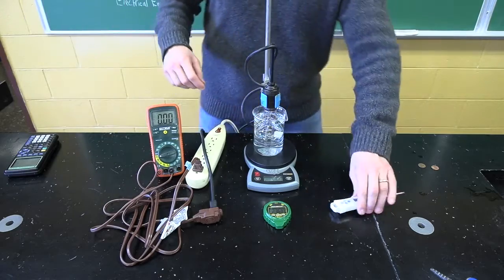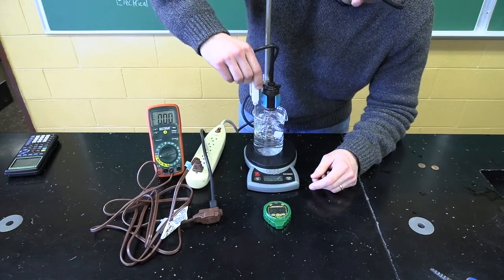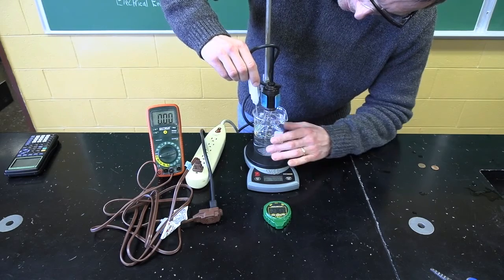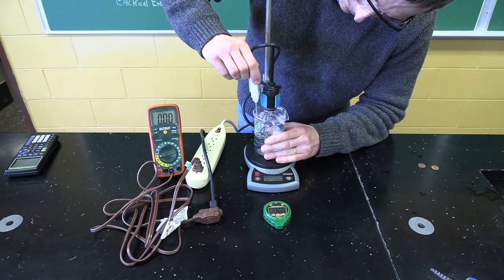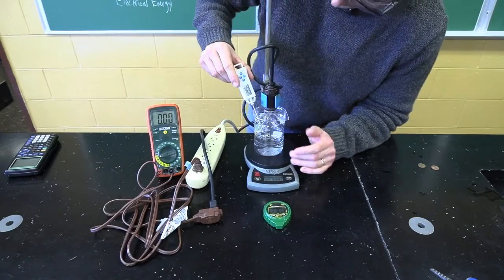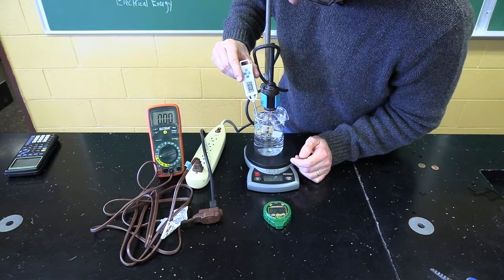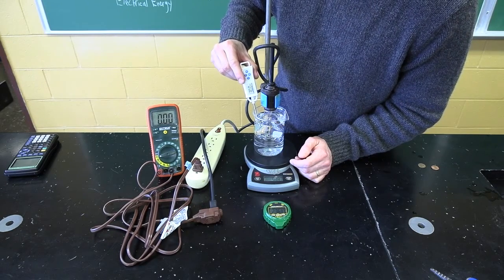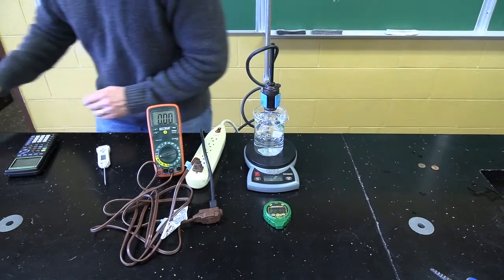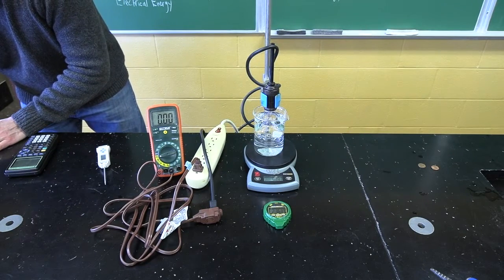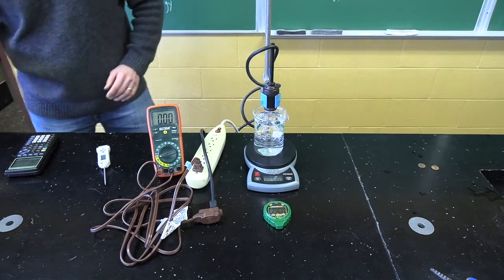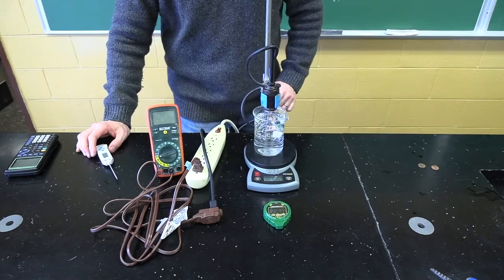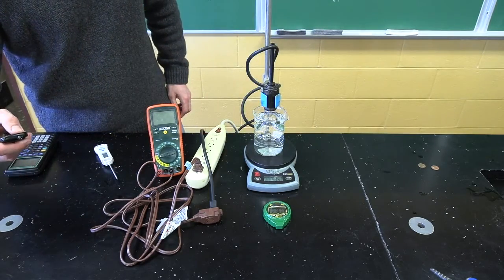All right, now I need the final temperature of this water. Degrees Celsius. Let's call it 30 degrees Celsius. You probably can't see that, but I'll write it down as 30 degrees Celsius. All right, we have all the data we need to calculate the efficiency of this light bulb. So let's go back to the board.